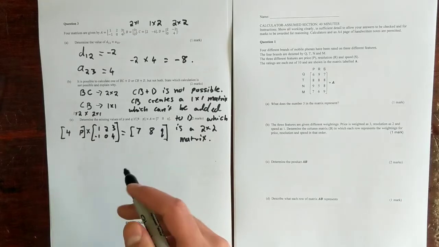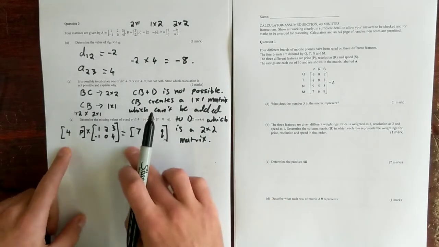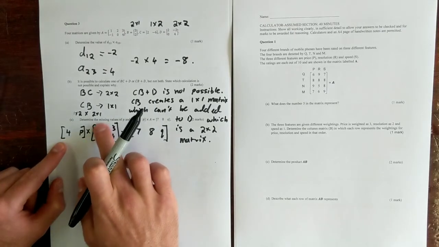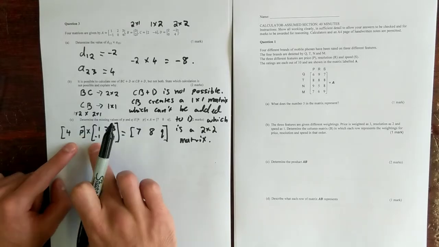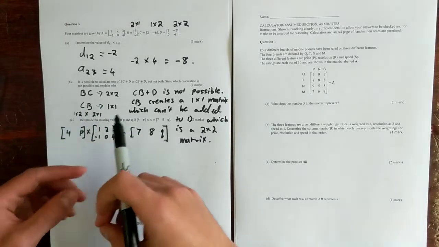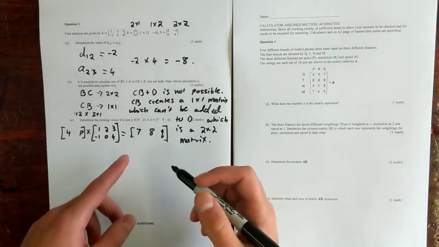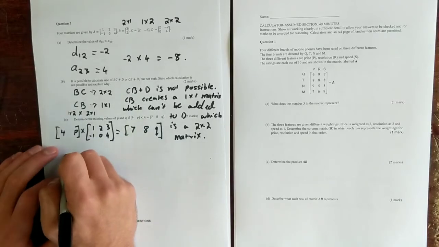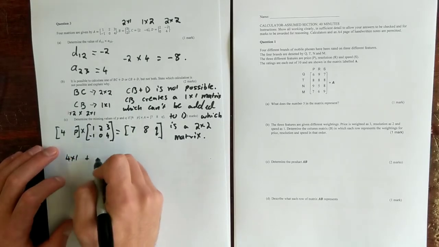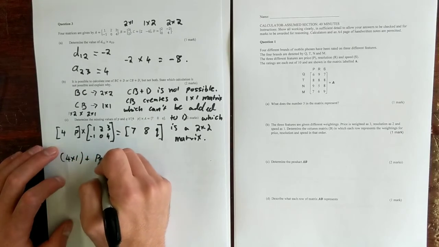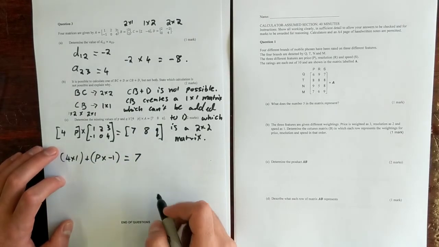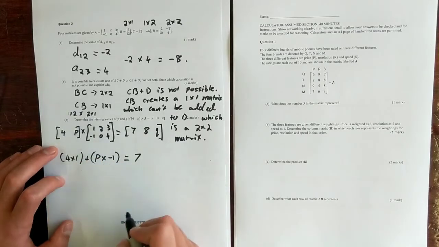Now, let's take this step by step. So if I was to do this matrix multiplication, I would start with doing 4 times 1 plus P times -1, and that would give me the first row, first column element in my product, which in this case is 7. So I'm going to write out what I just said. If I do 4 times 1 plus P times -1, that should give me a 7. We can use that to work out what P is.